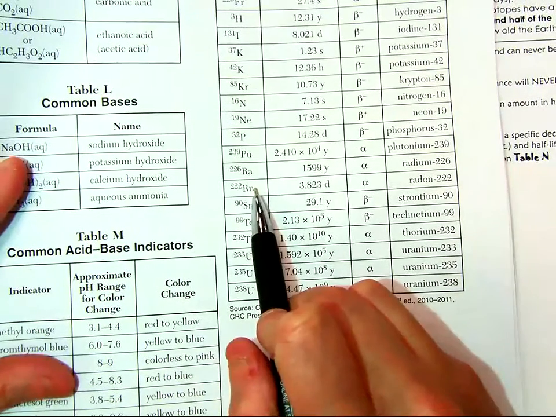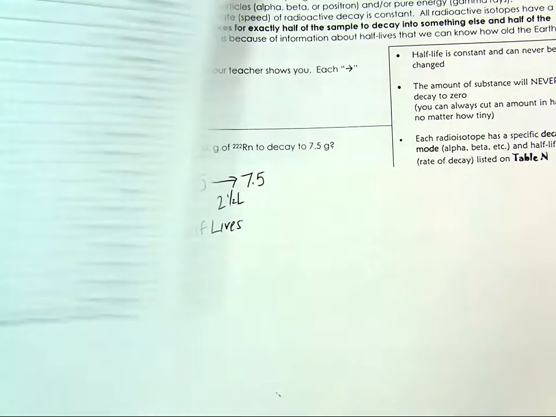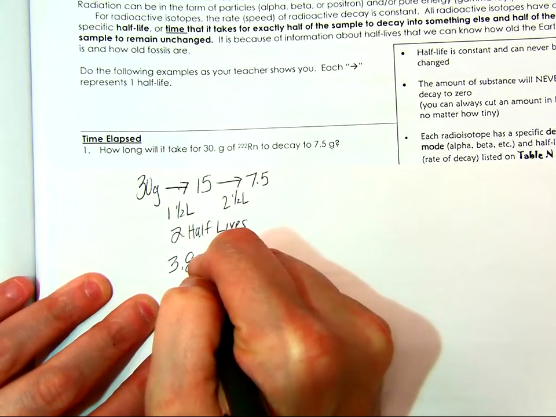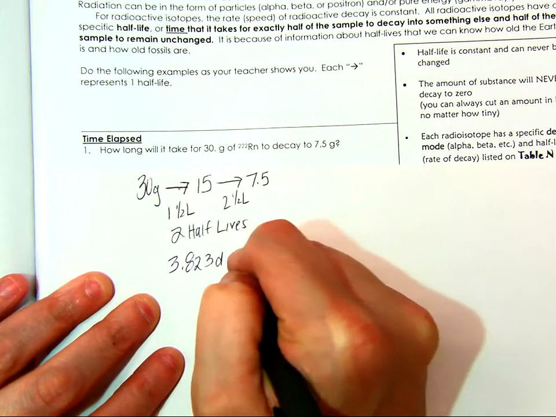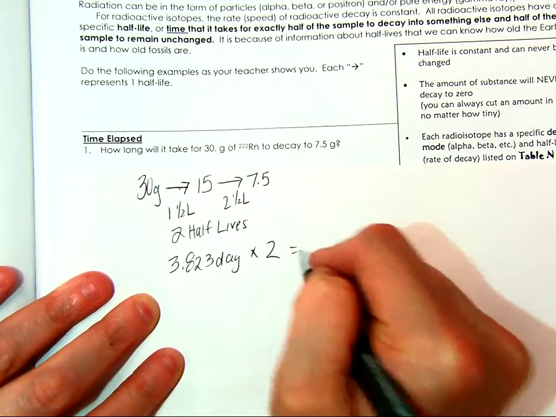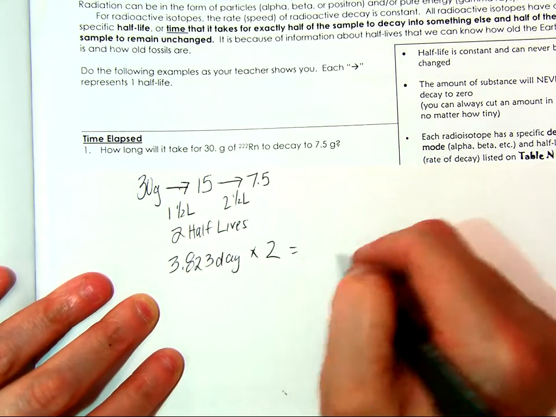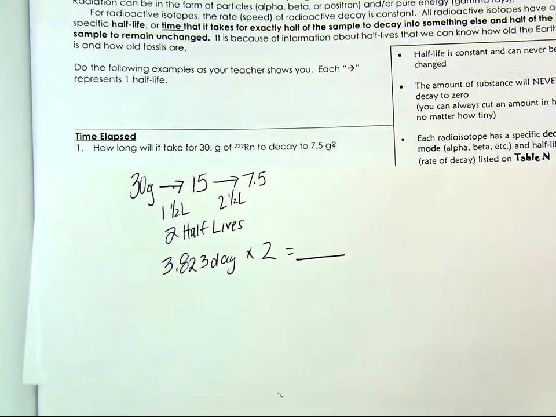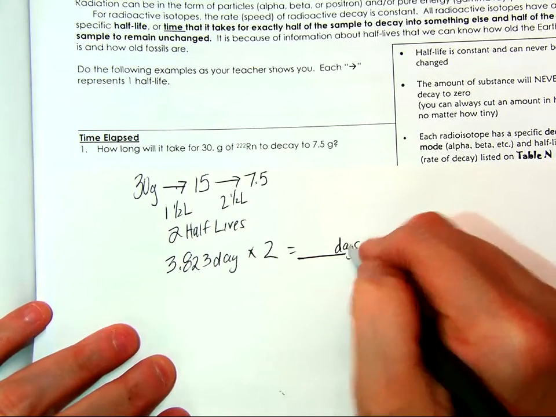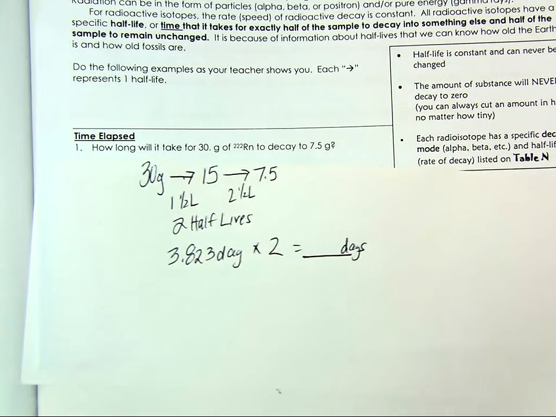Find your nuclide. You see that it's 3.823 days. So 3.823 days, and you're going to multiply that by 2. And the total time it took is 2 times 3.823. So that's how you would basically do it for the time elapsed.